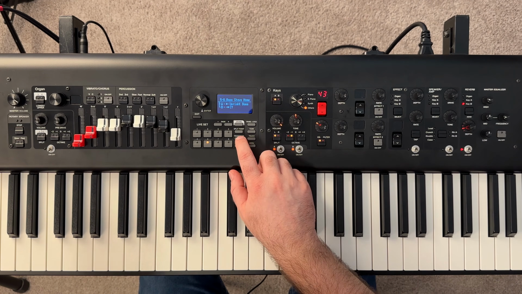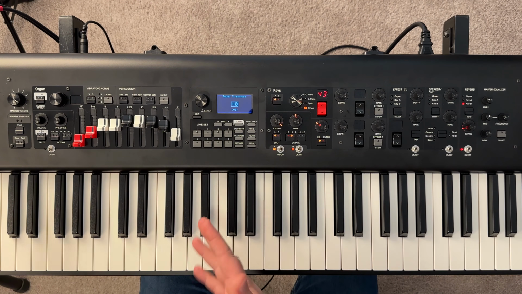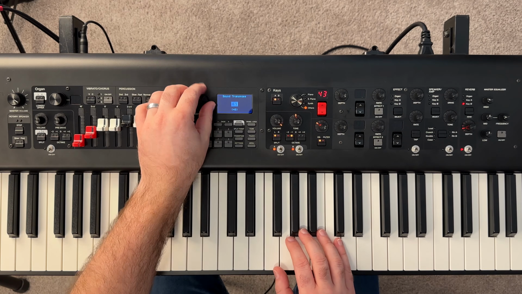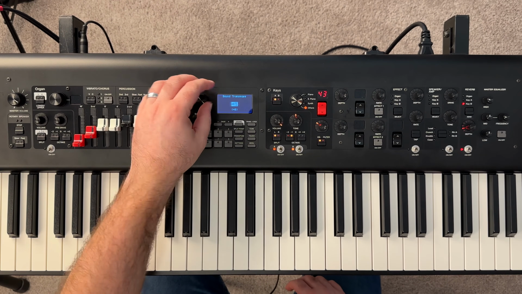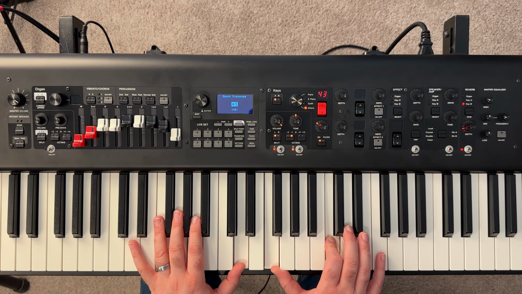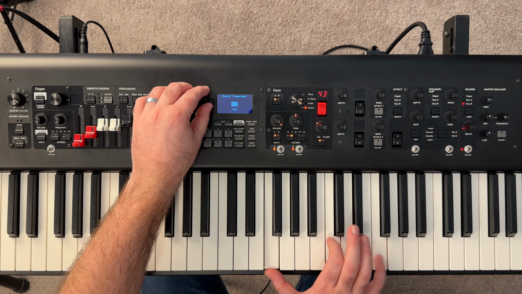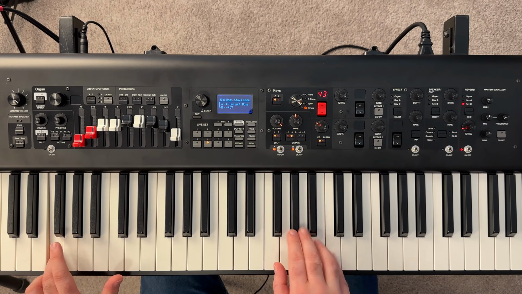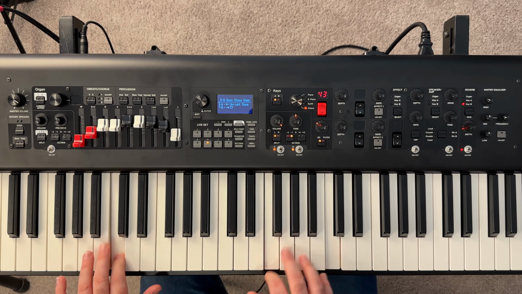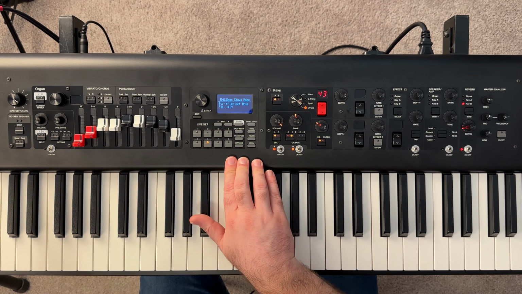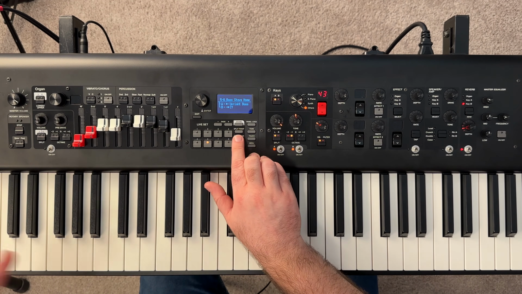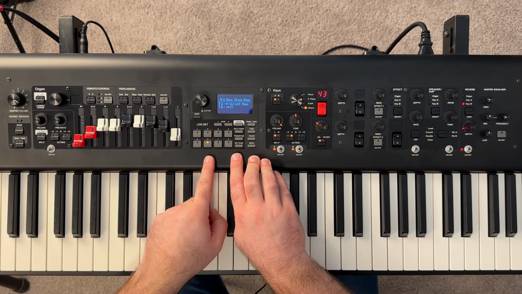Let's talk about that for a minute. So transpose transposes this live set sound. So maybe we want to move that up. We can go plus 12 semitones or minus 12. Exit that. And we can store that. So again, transpose and split point, those all get stored when we store our live set sound.